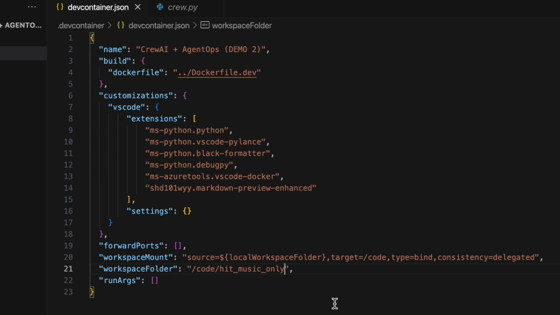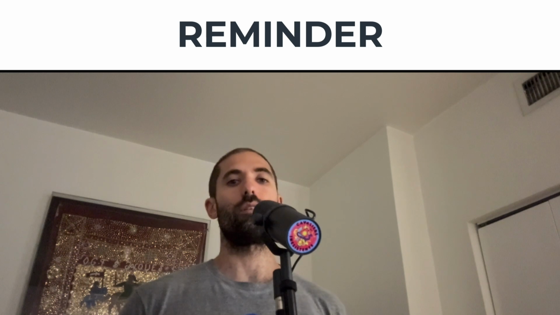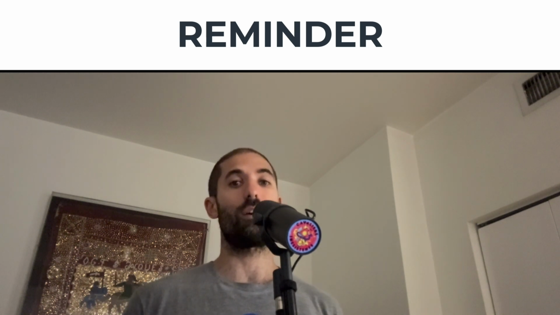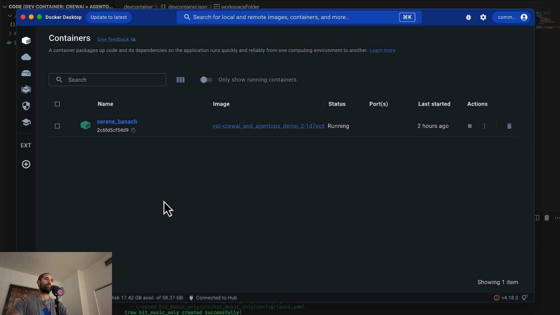And because this is an update to the configuration of the dev container, we actually have to rebuild the dev container. As a reminder, the specs of the dev container are determined by the content we put inside of the devcontainer.json and dockerfile.dev files from step 1. There are a couple of ways that we can perform this rebuild, but for simplicity, we're going to do it like this. Let's come over to the Docker desktop UI, stop our dev container, and then delete it.